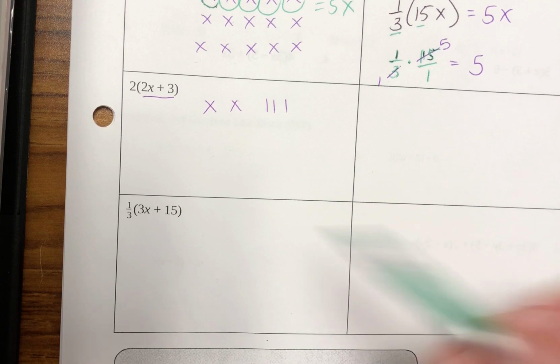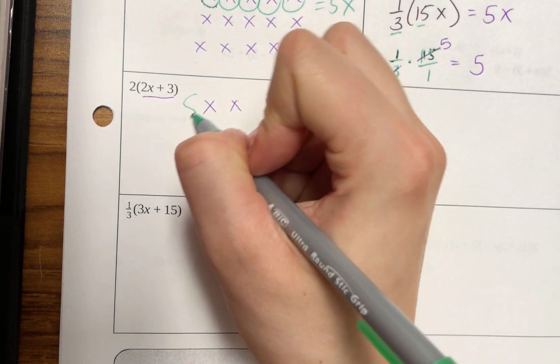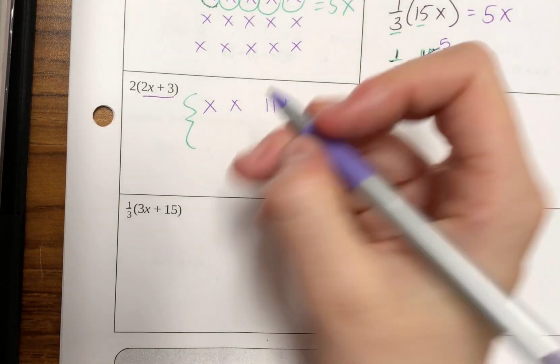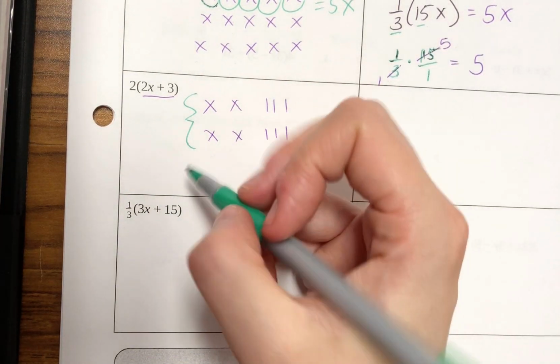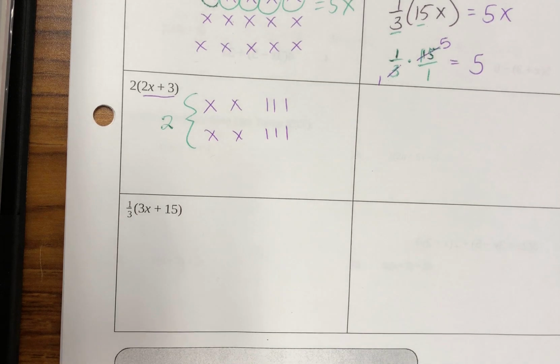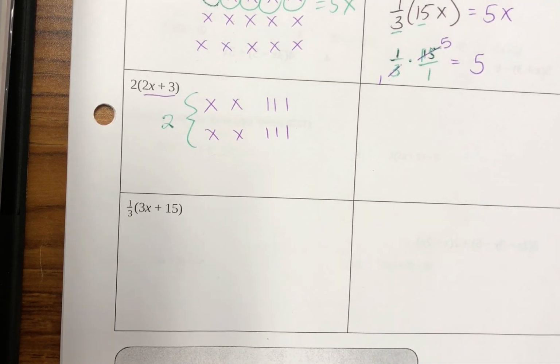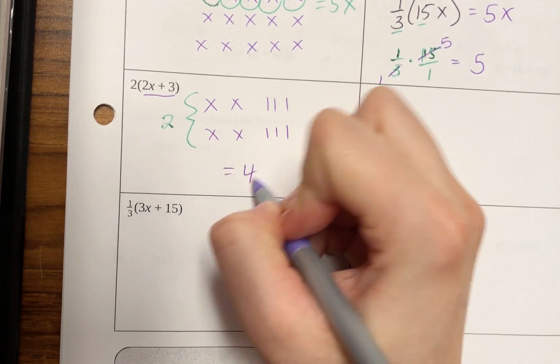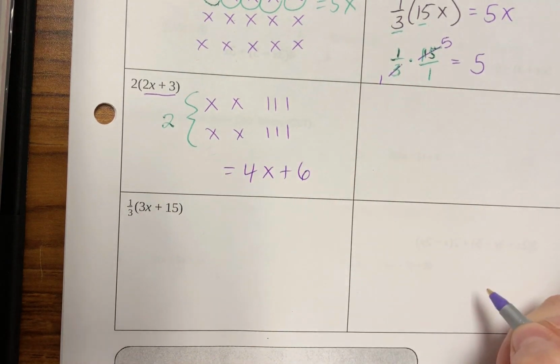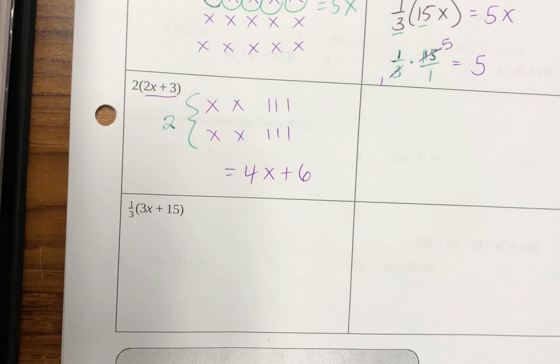And in this problem, it says I need to take 2 of those. So I'm going to repeat it. What we end up with is 4 x's and 6. Everything, all terms inside of that group were doubled.